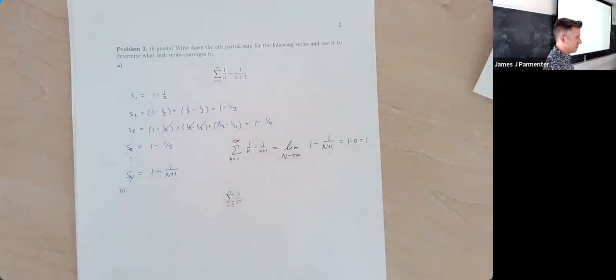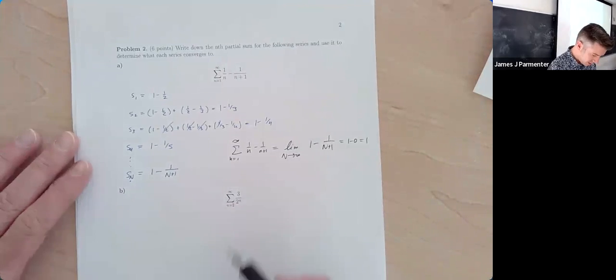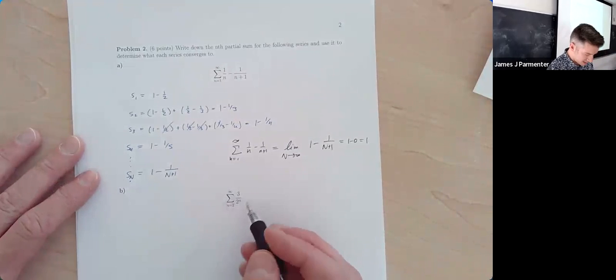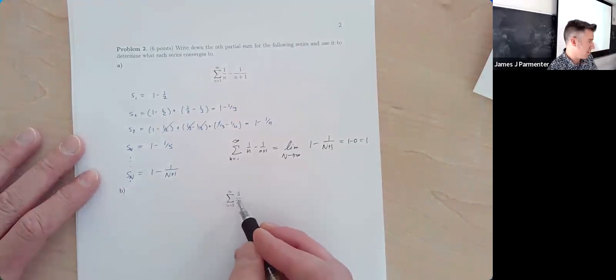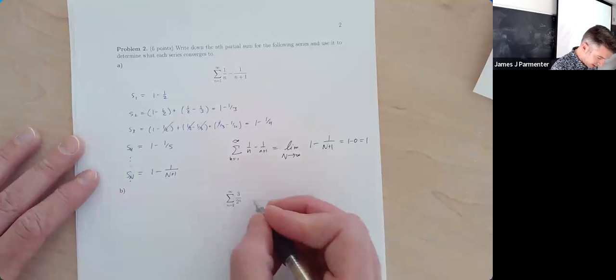I'm always less good with geometric ones, to be perfectly honest. I know there's a pattern, but I often forget exactly how to write it out. I see that this is geometric because I have a 2 to the n really, or 1 to the n. I might start just writing out terms.